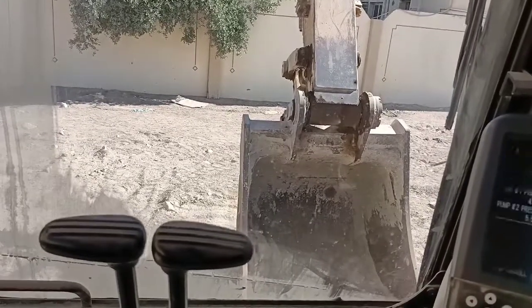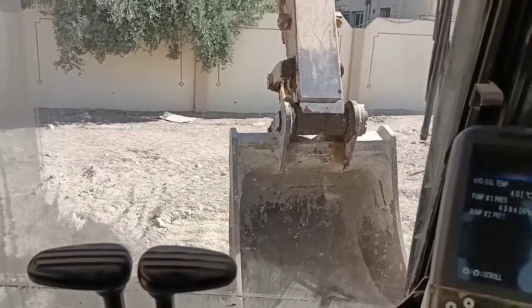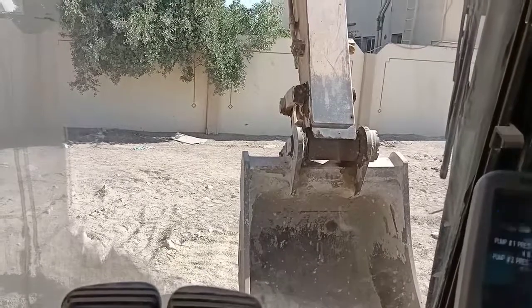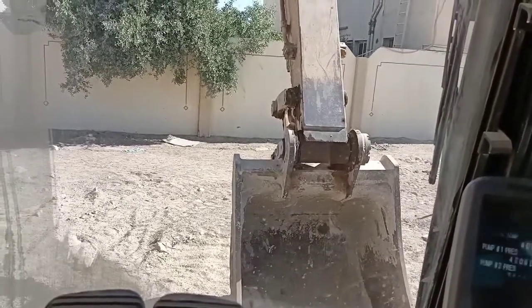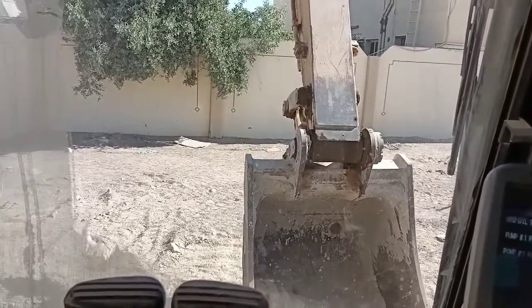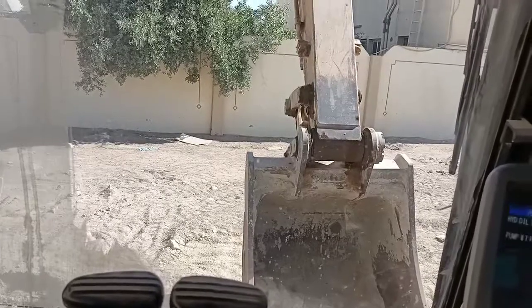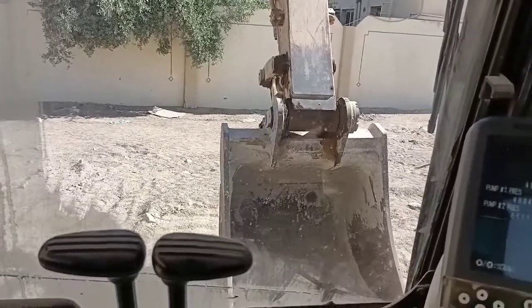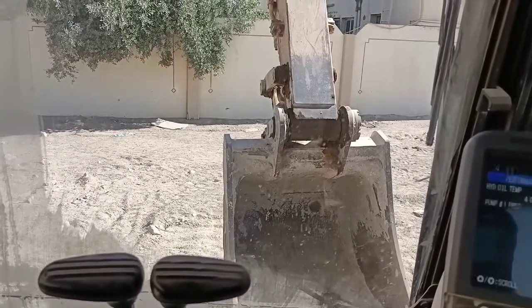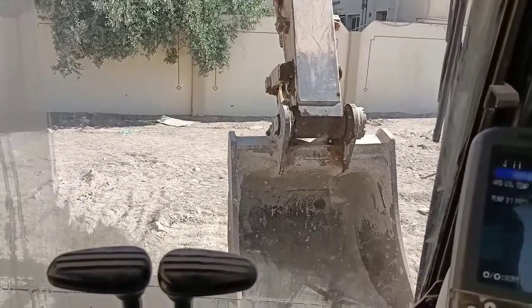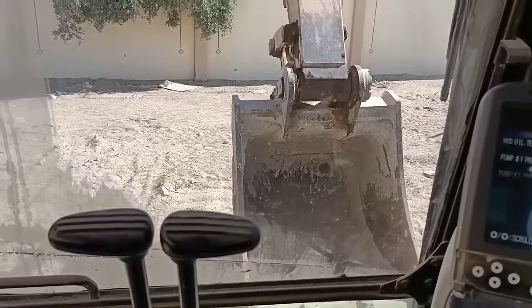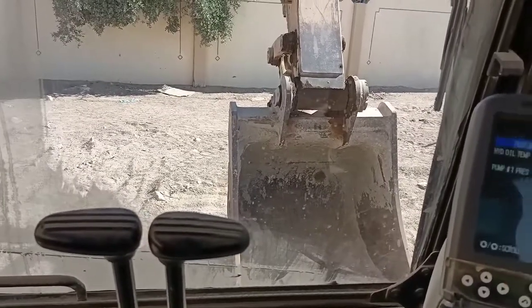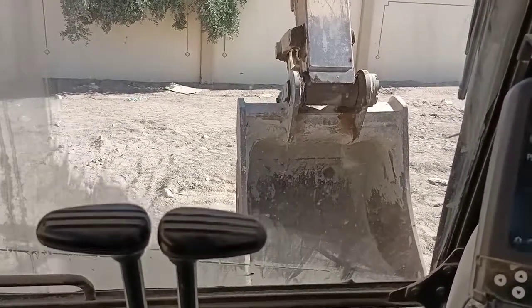That's all for now. Next, I will show you some ways to test the boom and stick and the travel on any place of the excavator, to know if it is low power, abnormal, or normal power.